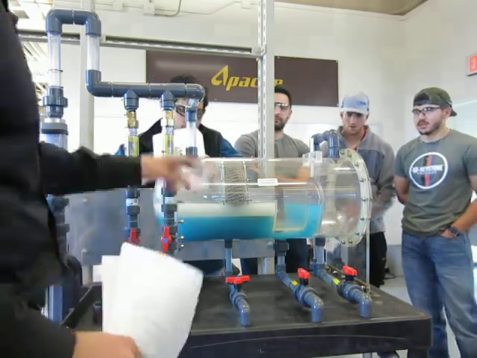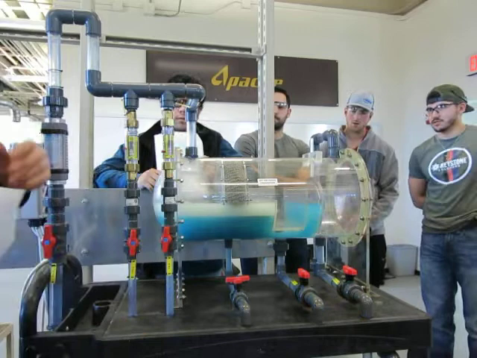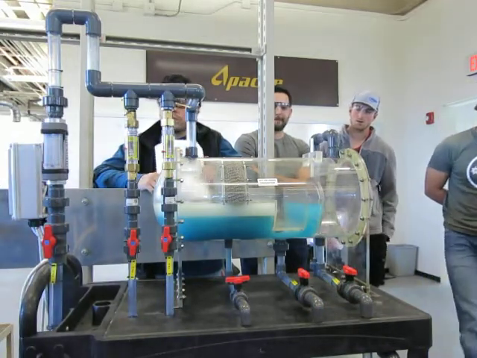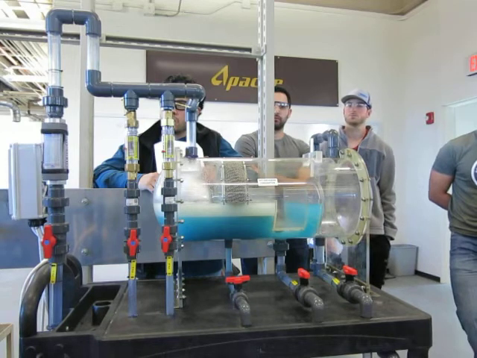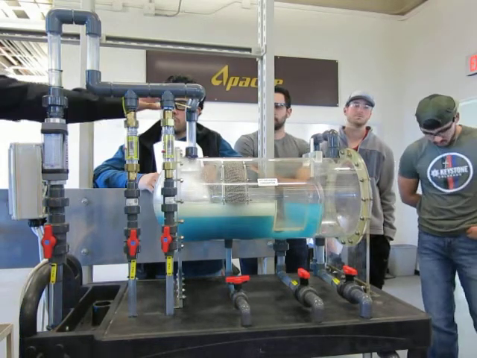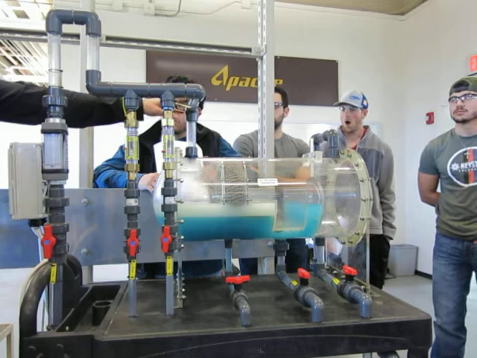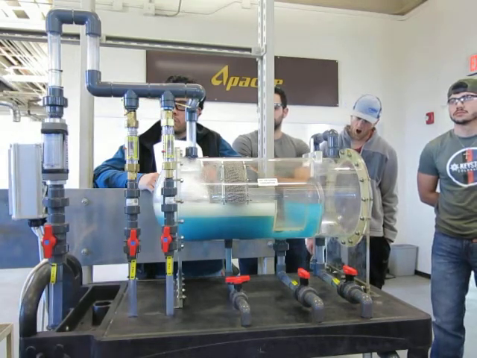So let's go to the calculation side of it. Can we quantify what we just explained? Yes, we can. We have the mixture flow rate, the volumetric flow rate.